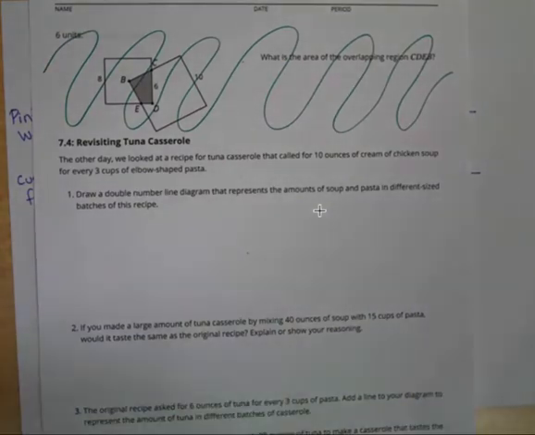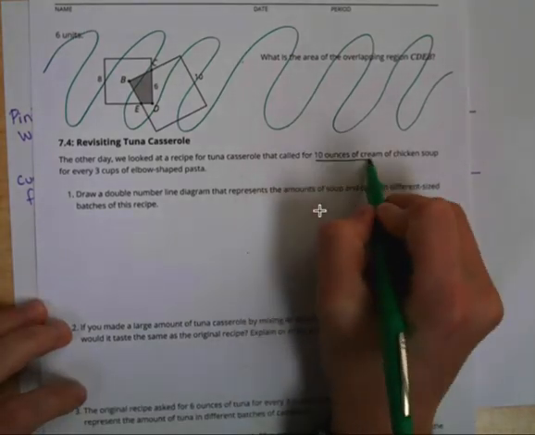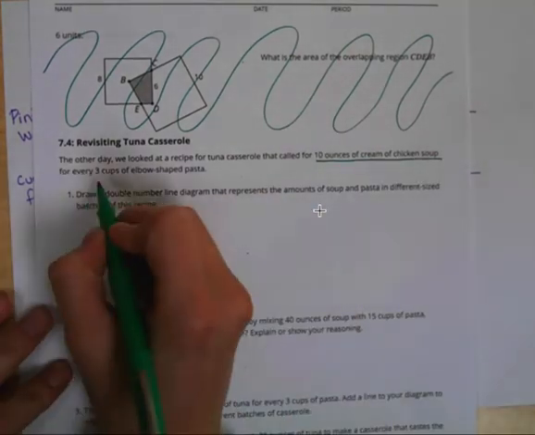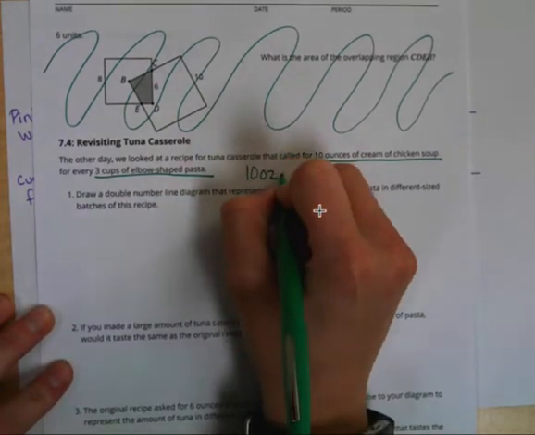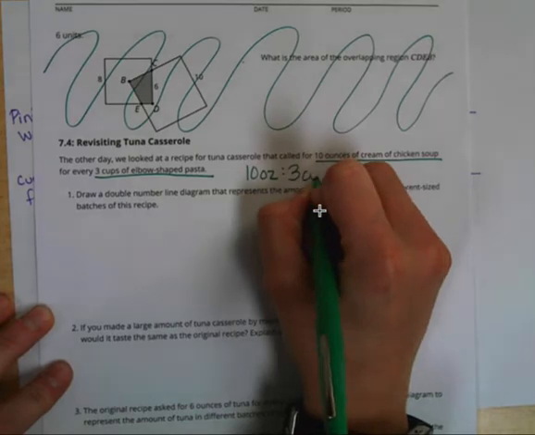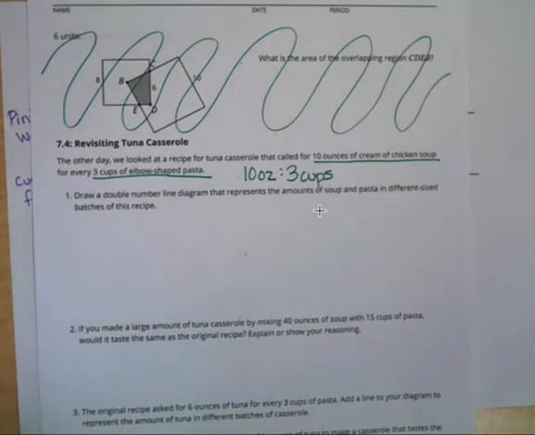Okay. Last activity says the tuna casserole. So the other day we looked at a recipe for tuna casserole that called for 10 ounces of cream of chicken soup for every 3 cups of elbow pasta. So 10 ounces to 3 cups. First, draw a double number line diagram that represents the amount of soup and pasta in different sized batches. So you're going to need your ruler again.